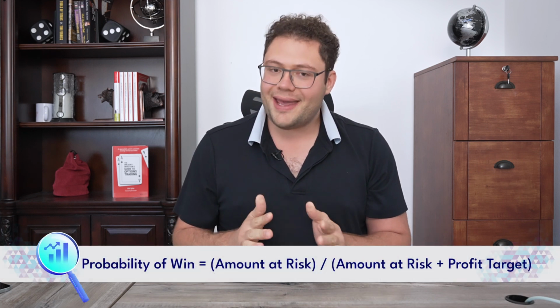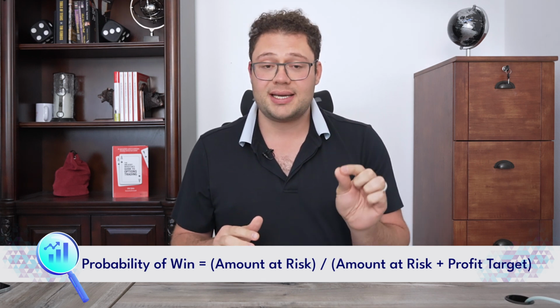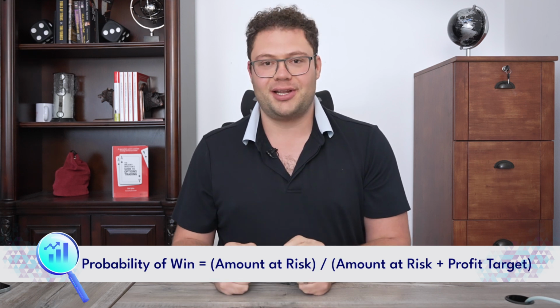In fact, the way we can look at this relationship mathematically is described by this following formula. The probability of you making money on a trade is roughly equal to the amount of money that is at risk divided by the total amount of money at risk plus the amount of money that you could make. I say roughly because there are always exceptions to this, but this is a very good way to understand the fundamental relationship between risk and return.